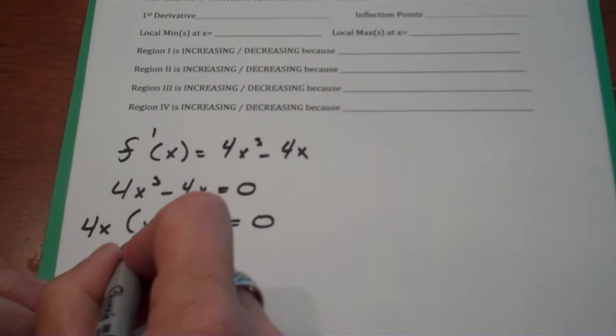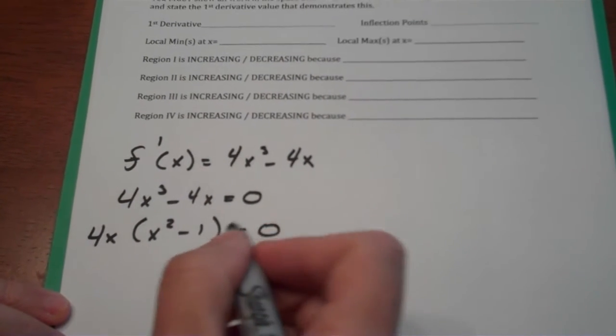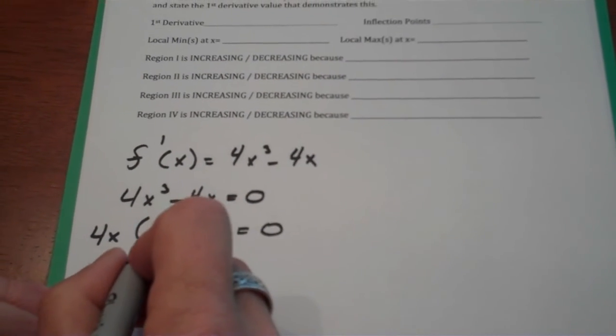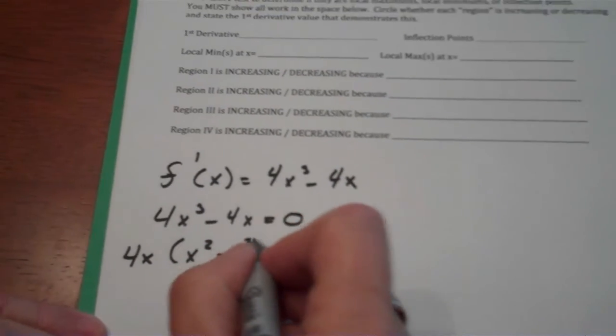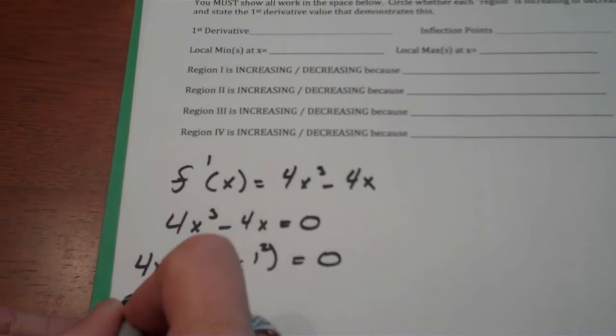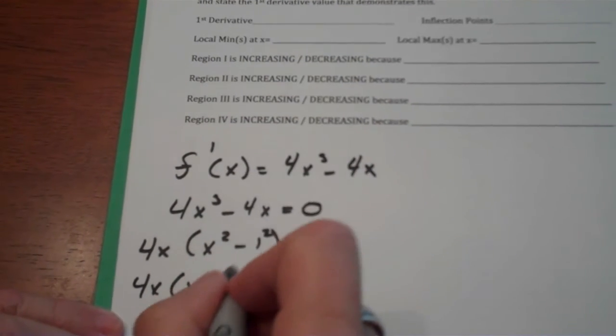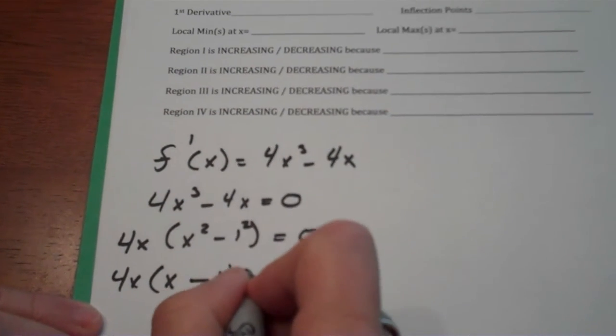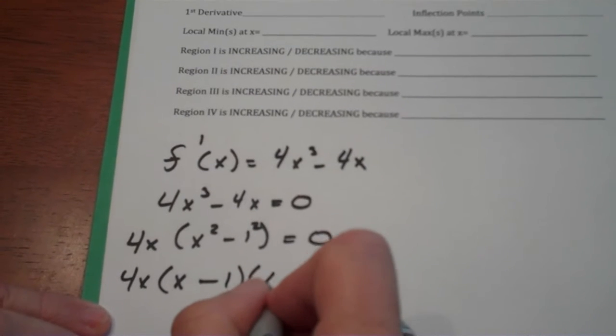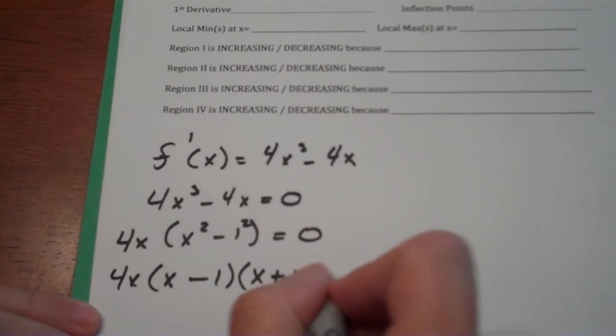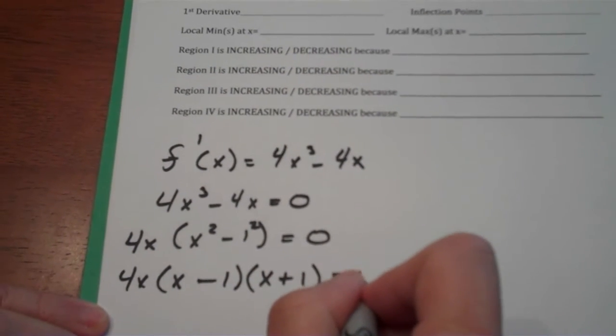Continuing my factoring, I hope you notice that that is the difference of two squares. This is essentially x squared minus 1 squared. So my first binomial, I just simply remove the squares. So that's simply x minus 1. The second one will be exactly the same, except it'll be x plus 1.